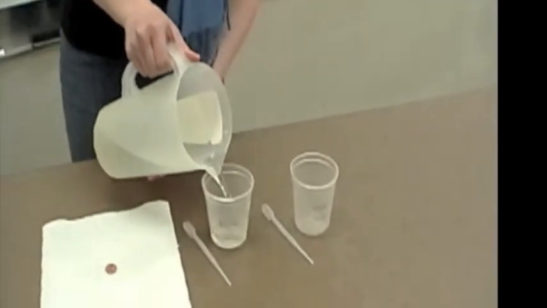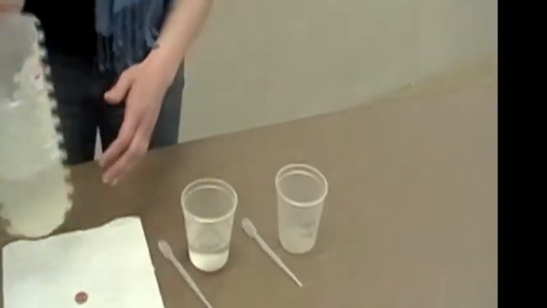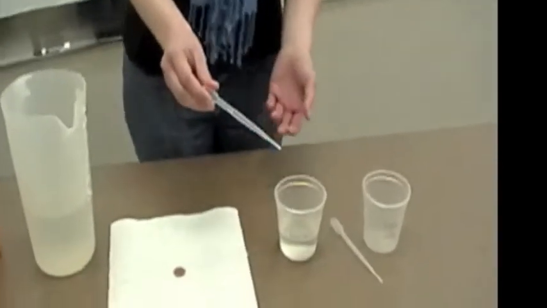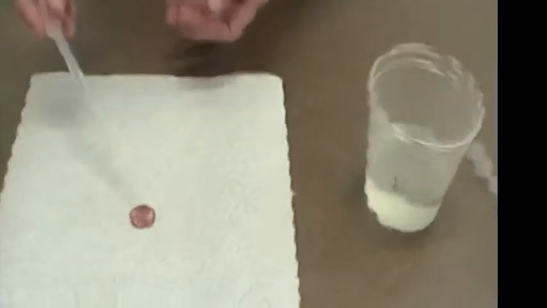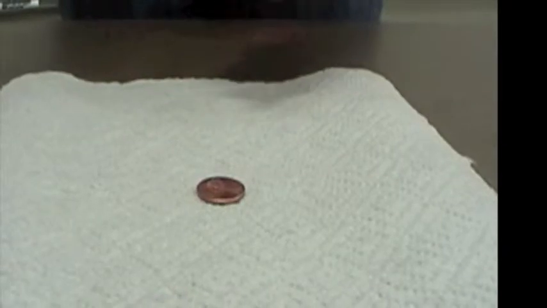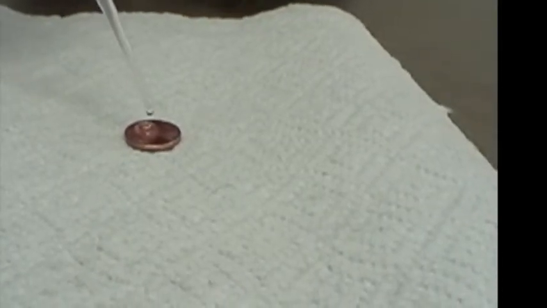First, pour some water into a cup for each student. Have the students load their eyedropper with some water, and then place 1 drop on the penny. Based on the shape they see here, you can ask your students to guess how many drops will fit on the surface of the penny. Have them count as they add more drops of water to the surface of the penny.